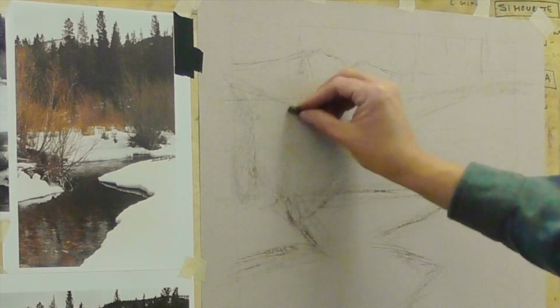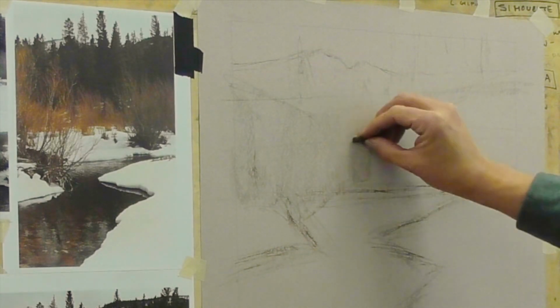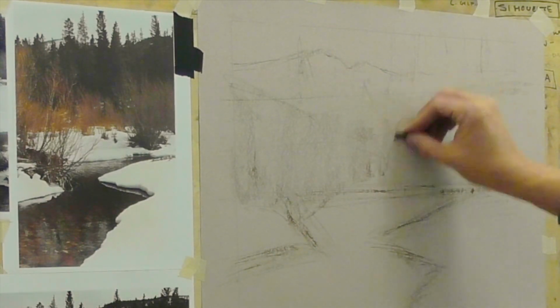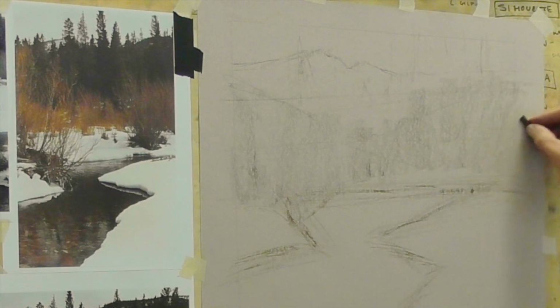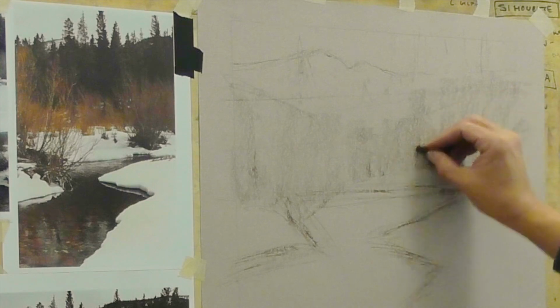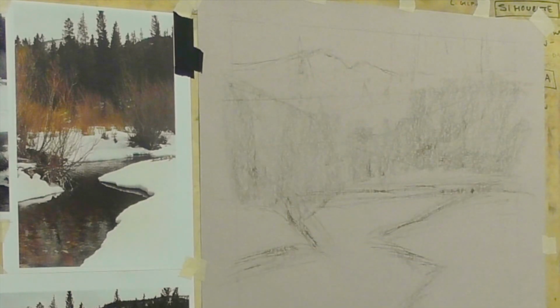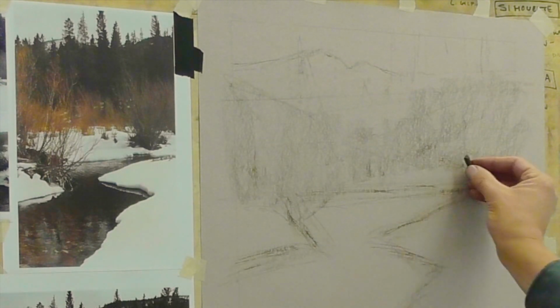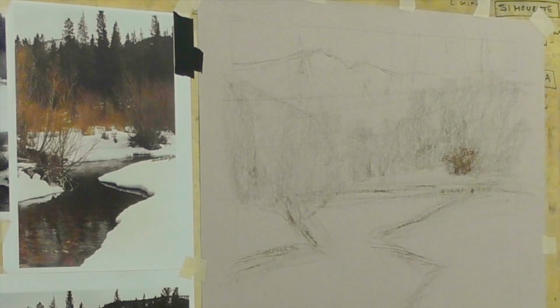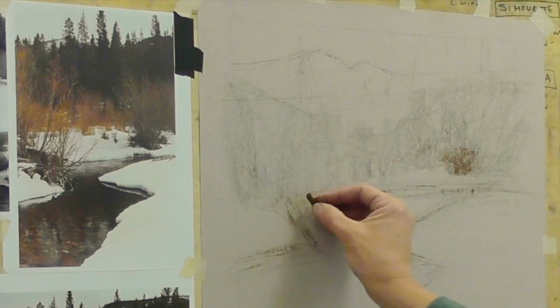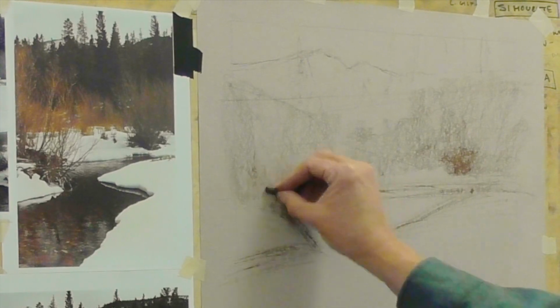So let's lightly, I'm using the side of the Conte crayon. If you can see that, I'm using it now as more of a painting tool instead of a linear tool. I'm just blocking in a big shape, and I'm trying to get that suggestion of the willows. Now, as I press a little harder, I'm indicating some of the darker values.